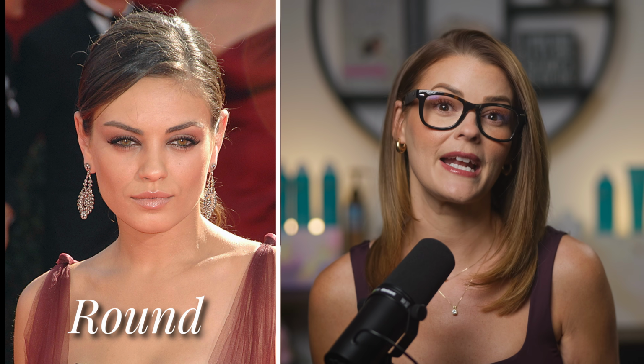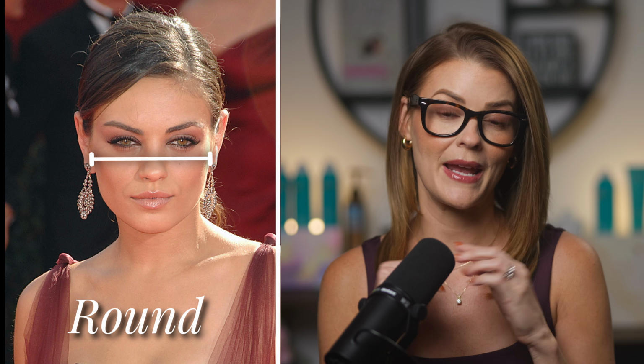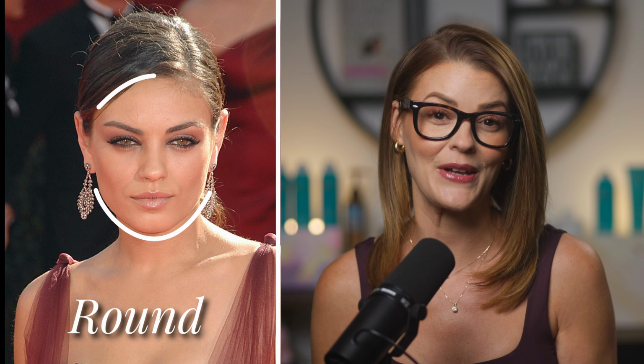Round faces are dominated by width across the cheekbones, paired with a delicate chin and a gentle hairline. Heart-shaped faces, you'll find that the forehead either has a straight hairline with width or a widow's peak and a pointed chin. Your forehead or your chin is a dominant feature that stands out in your shape.